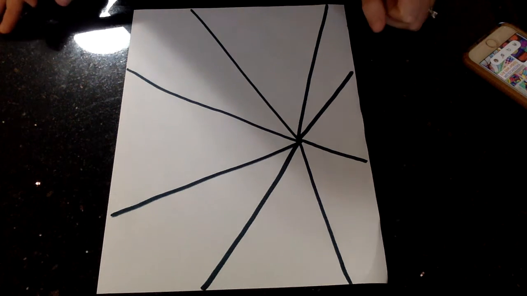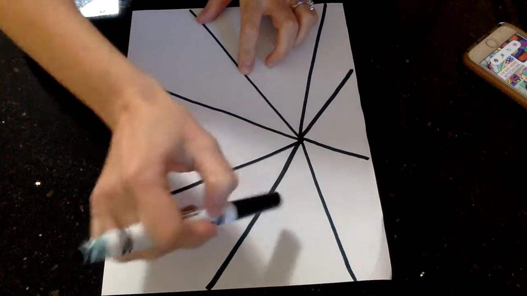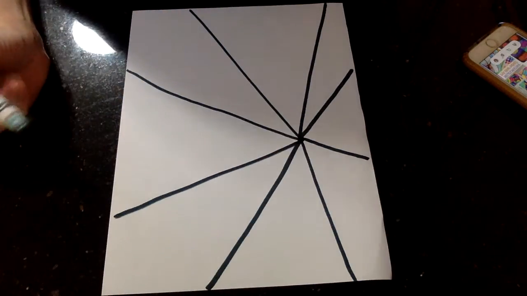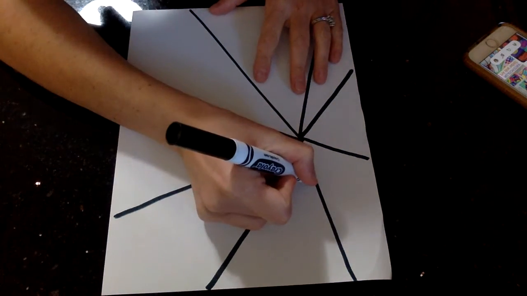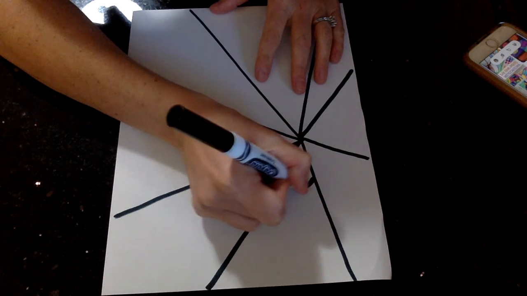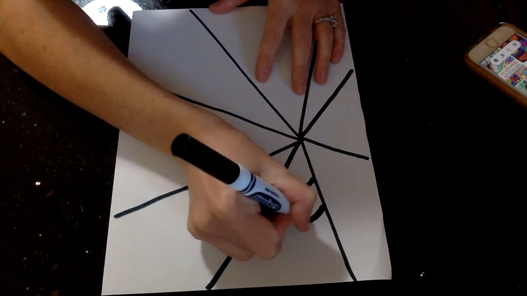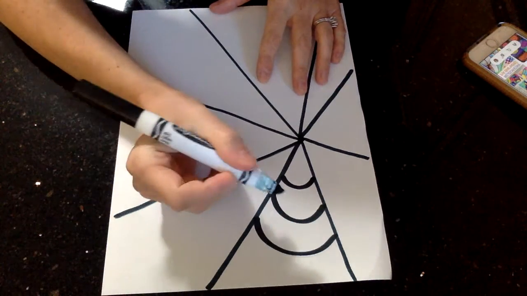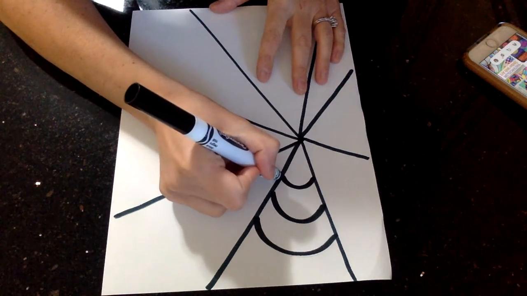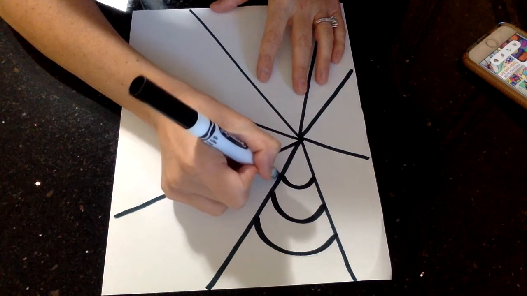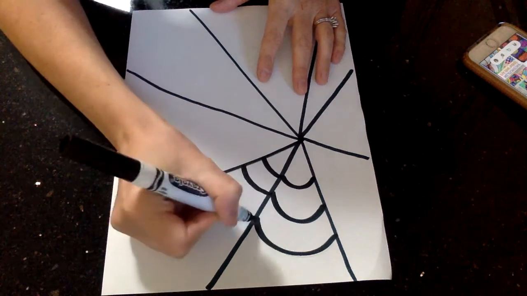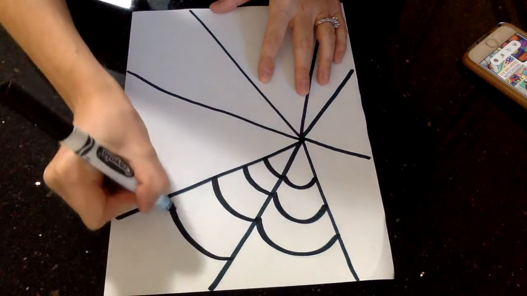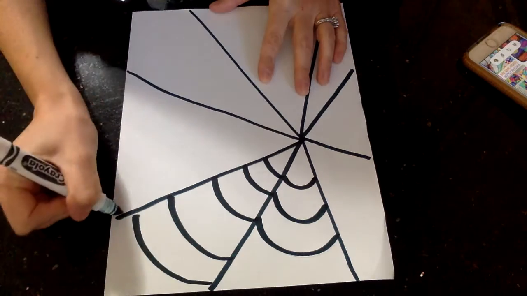It doesn't really look like a spider web because we need to go in between these diagonal lines to make curved lines. So we're going to go like this, from one diagonal line to the other. Curve, curve, curve. All right. Now I'm going to find where I had it before. Curve, curve, curve, curve, curve.